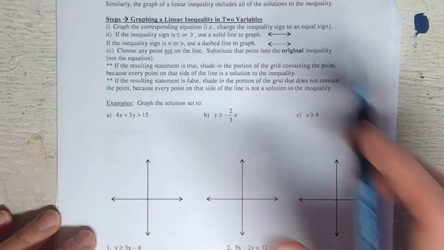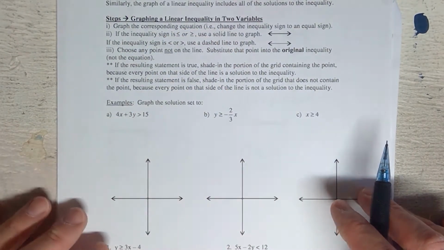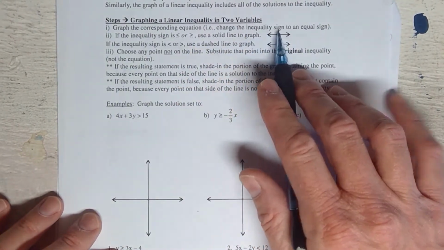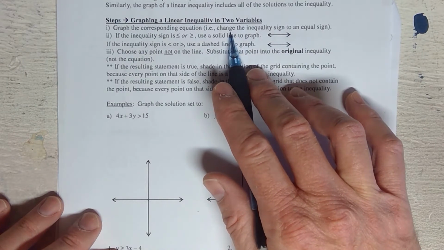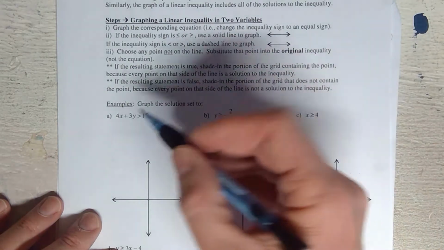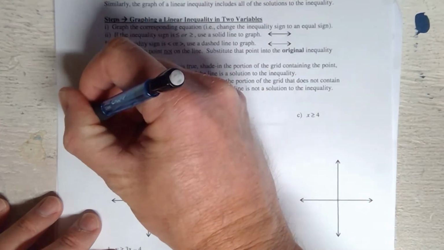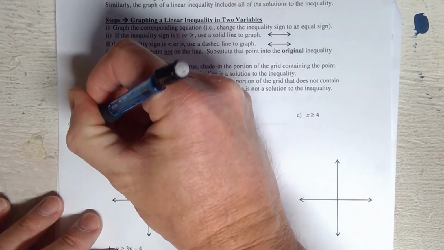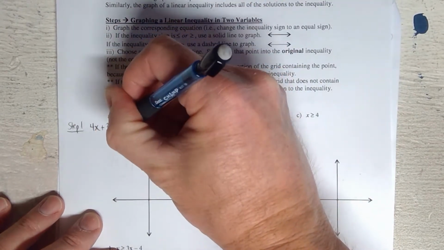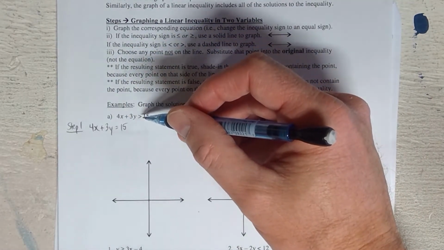First thing, to graph a linear inequality in two variables, is to graph the corresponding equation. What that means is temporarily, and I want to make it clear, temporarily, just in this step, change the inequality sign to an equal sign. So you take this alligator mouth, the inequality sign, and temporarily change it to an equal sign, and we get 4x plus 3y equals 15. So the entire problem stays the same except the inequality becomes an equal sign.